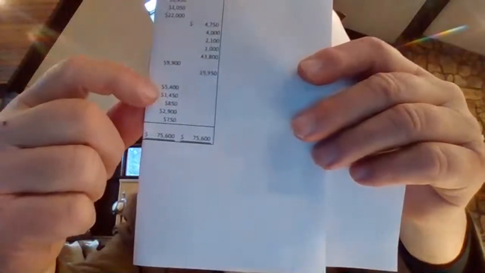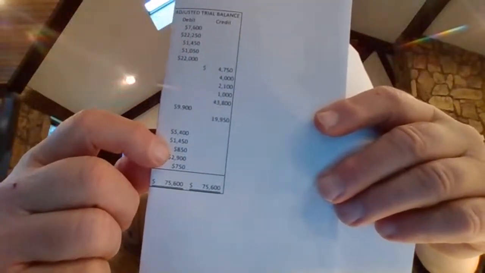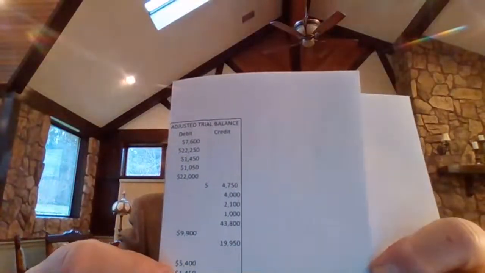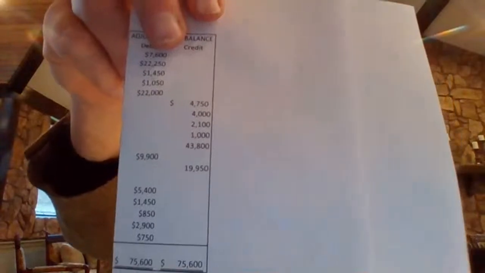Service revenue, 19,950. And then all our expenses. Salaries expense, 5,400. 1,450 for rent expense. Depreciation expense, 850. And then advertising expense, 2,900. And 750 for supplies expense.